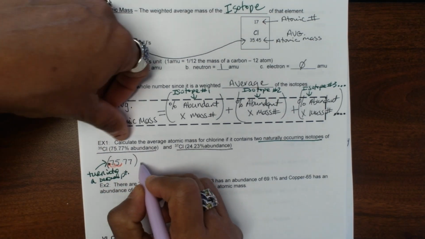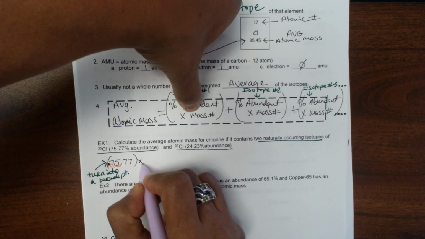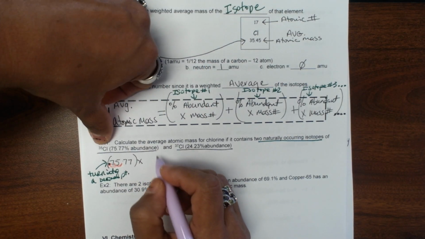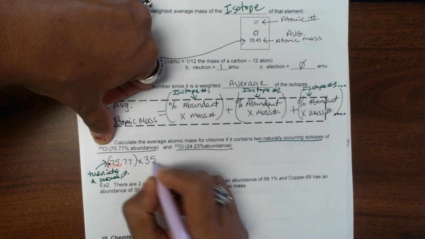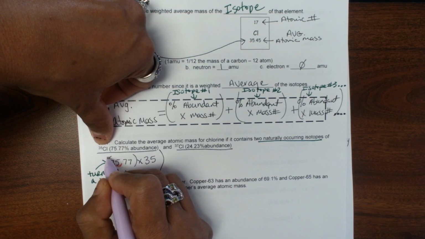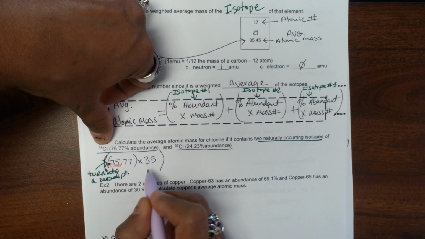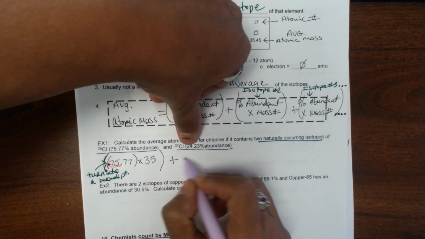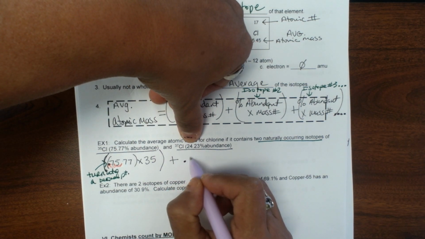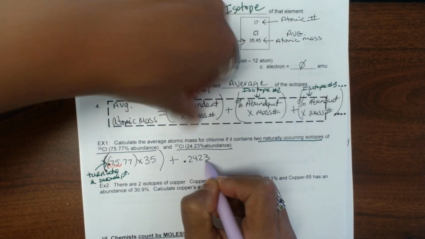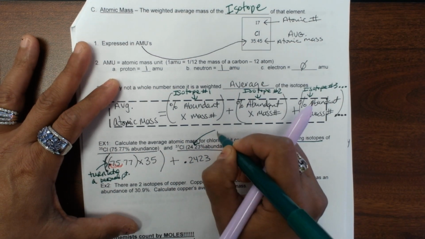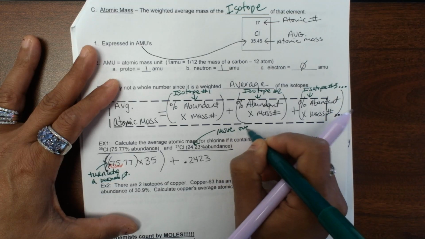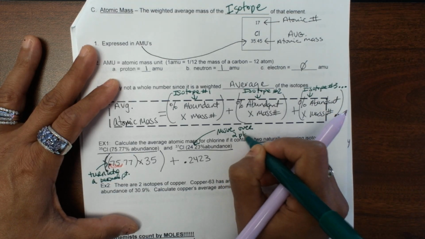Multiply this, because that's what it says right here, multiply it by the mass number, and the mass number is right here at the top. We all know that. That's what that number is, 35. Now all of this is going to become one part of it, plus 0.2423. I'm going to just put a little arrow. Move over 2 places.